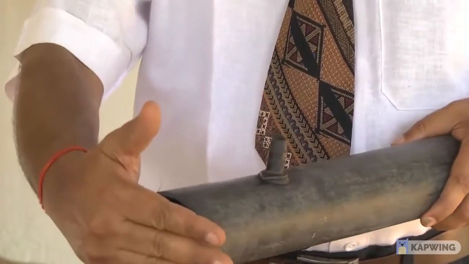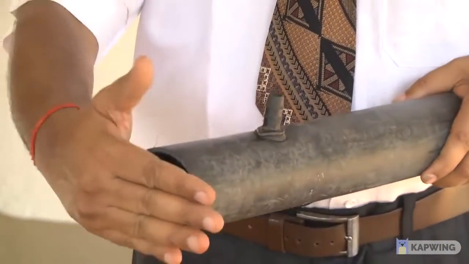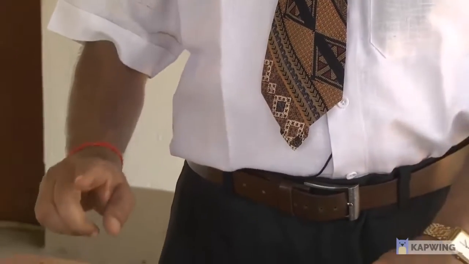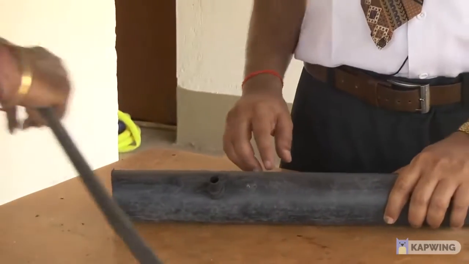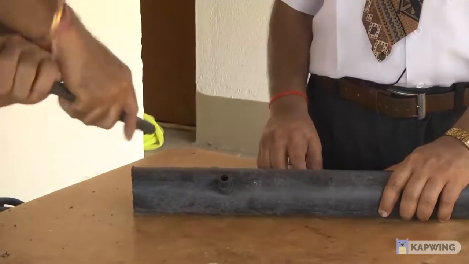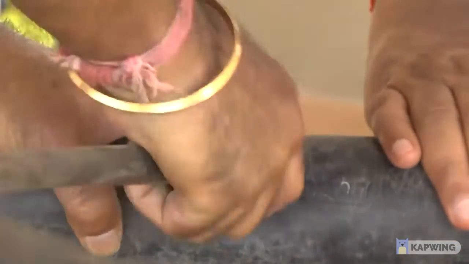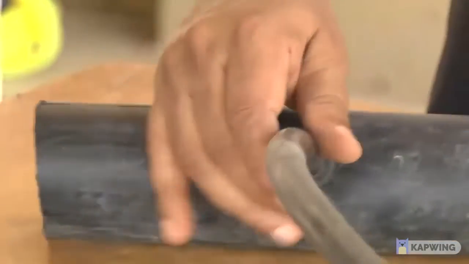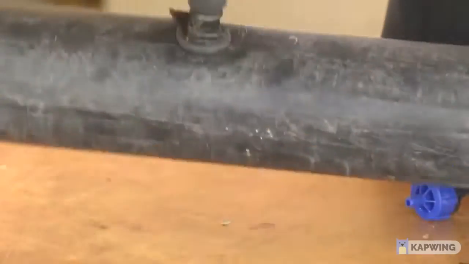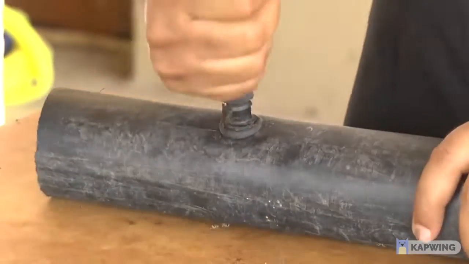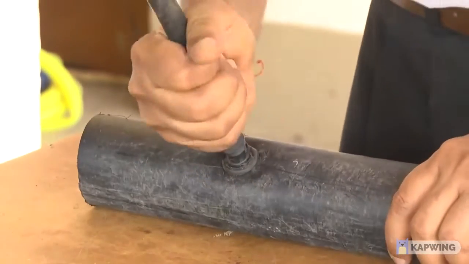This is the inlet end of the pipeline where the water will enter, and on this a lateral will be attached. You can see here a lateral has been attached with the submain pipeline.